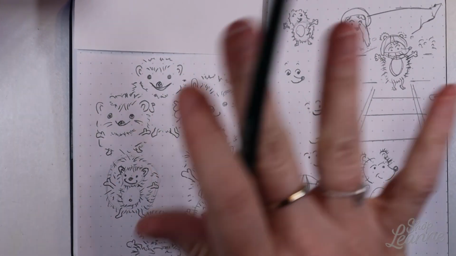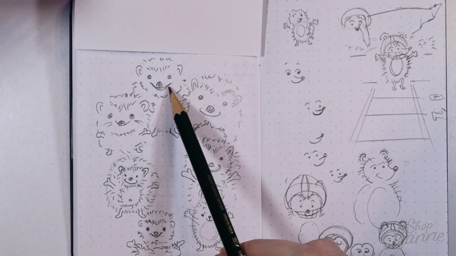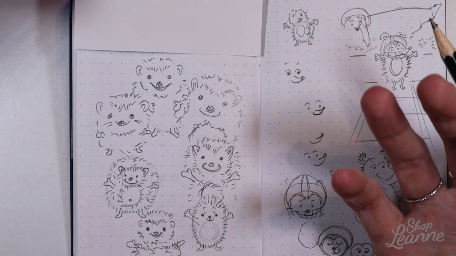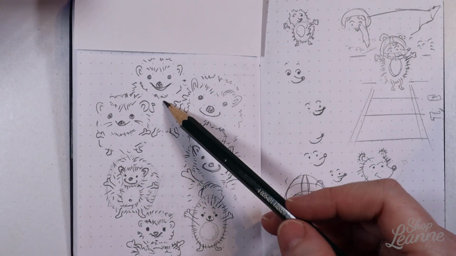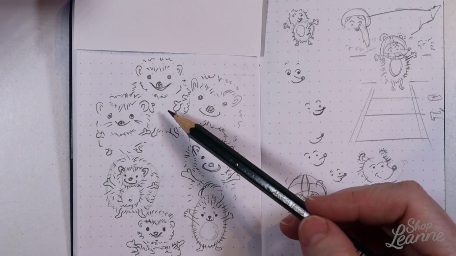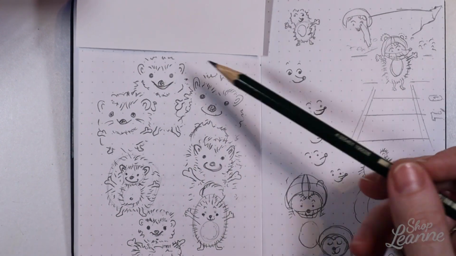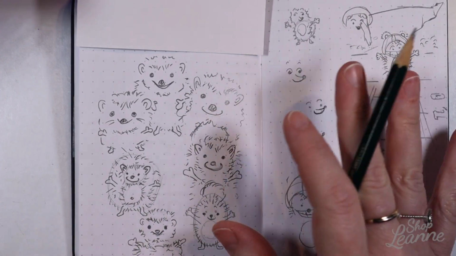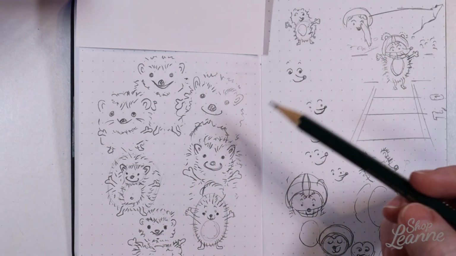As I was sketching from the actual picture of the hedgehog, I did this little guy up here, and when I was drawing the mouth, I accidentally drew two lines, and I felt it looked like his mouth was open and he was smiling. I thought that worked really well, and so I went with this direction. This is the one that I chose for my favorite, and I found that looking at the real picture of the hedgehog really helped me define the features.